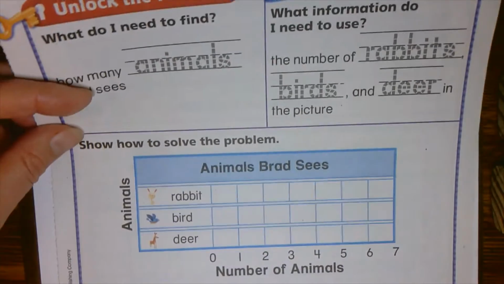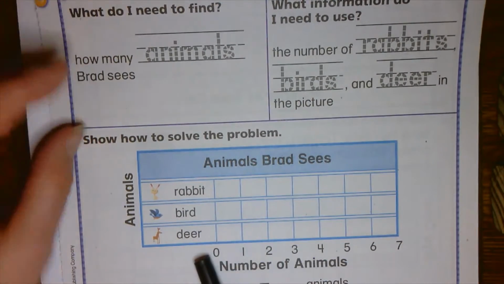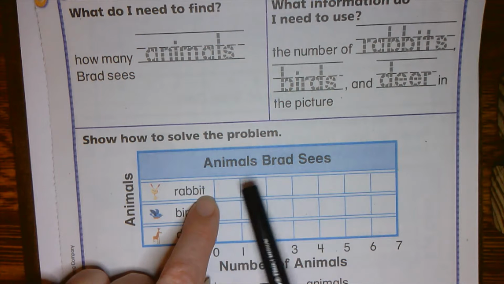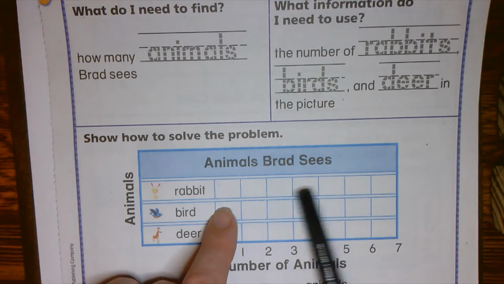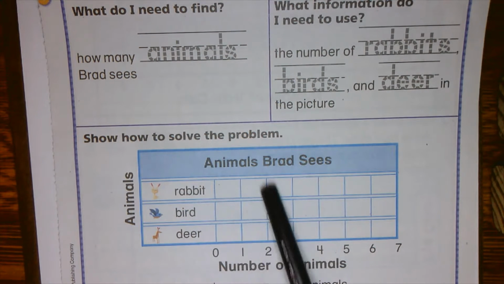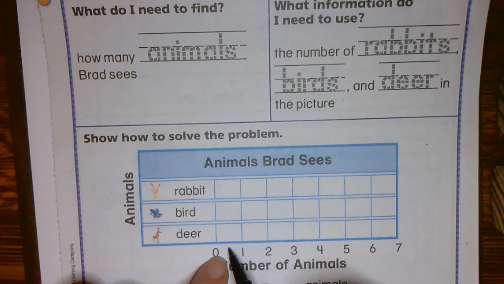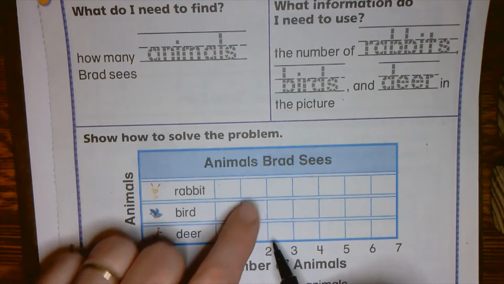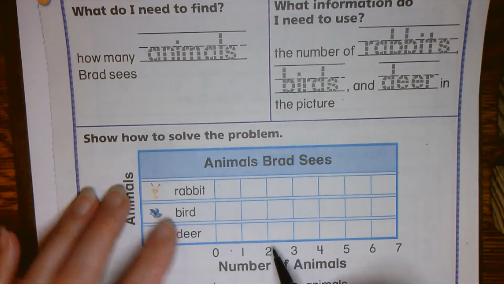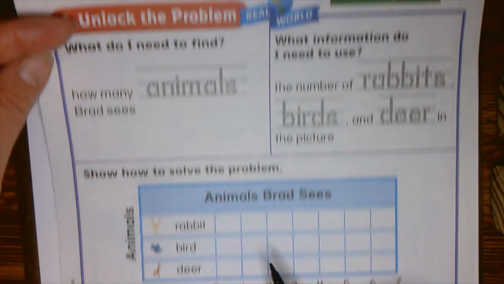Now take a look here. We're not going to be doing tally marks in this, are we? Because it has these lines here. Now, we also know we're not doing a pictograph with this, because if we were doing a pictograph, down here, this box would have a 1 under the box, not under the line. And the 2 would be a 2 under the box, not under the line. Because it's under the line, that tells us we're making a bar graph.